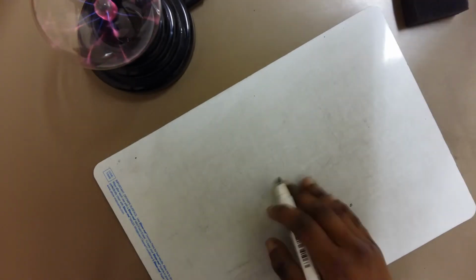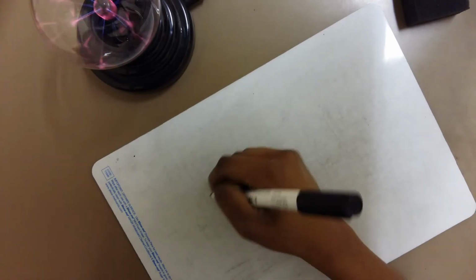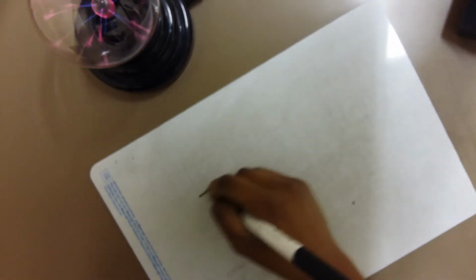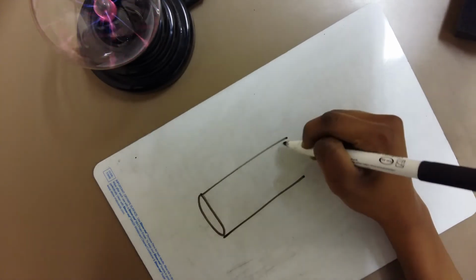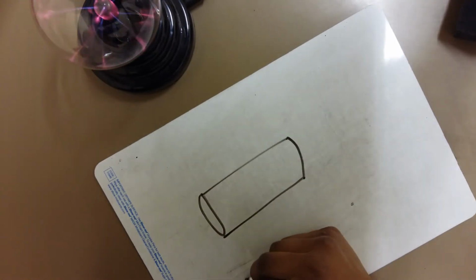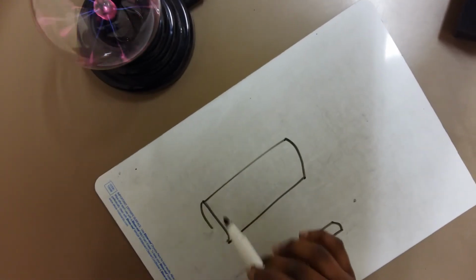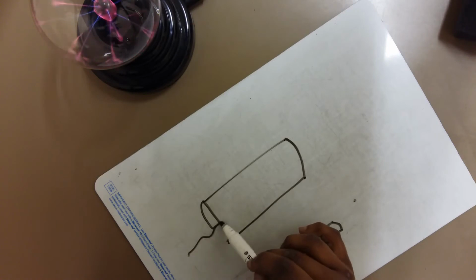What usually helped me was thinking about resistance like the width of a pipe. So if we have a really wide pipe and a really thin pipe, which one would it be easier for water to flow through if we had the same amount of water in each case?